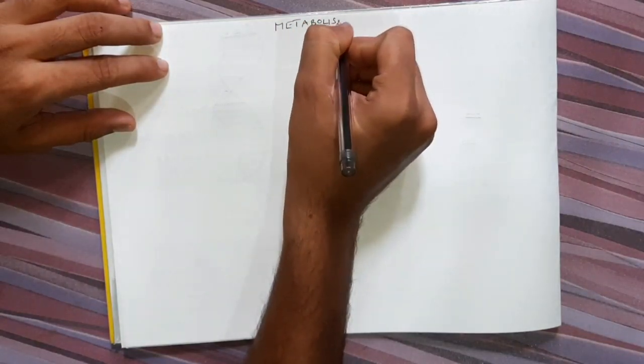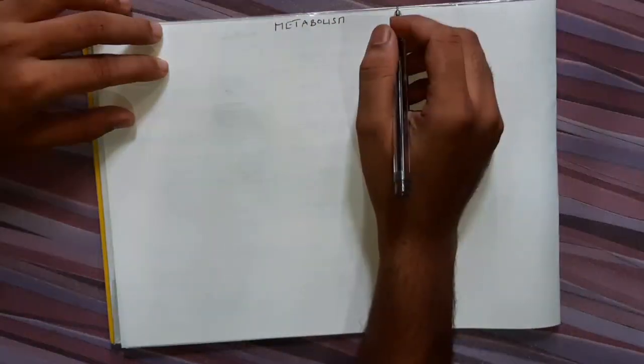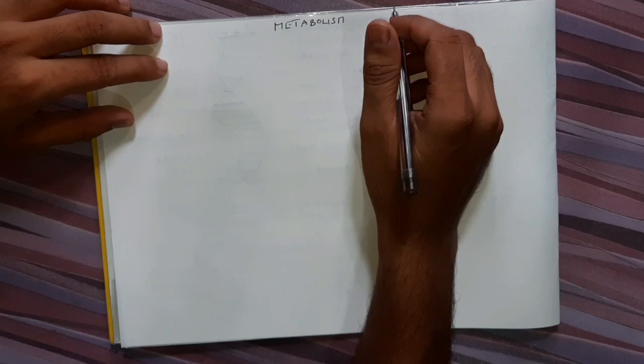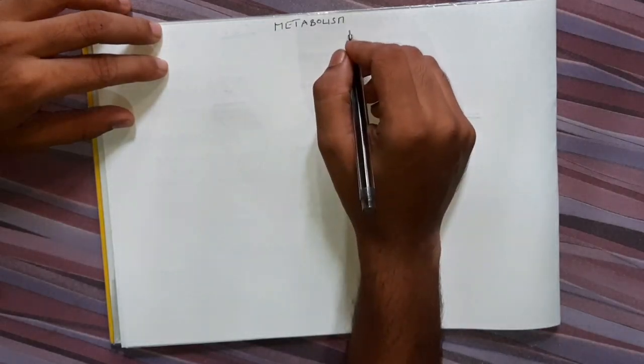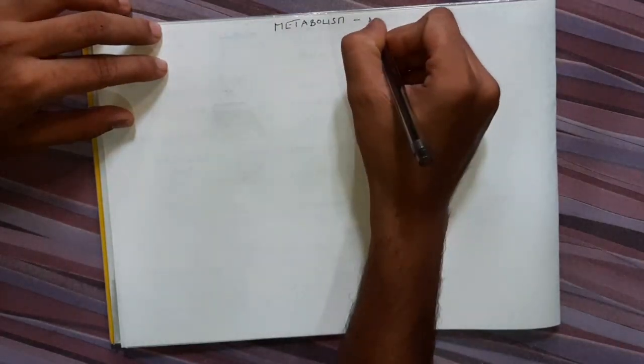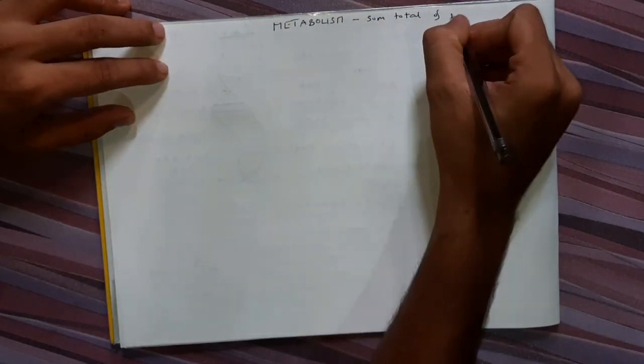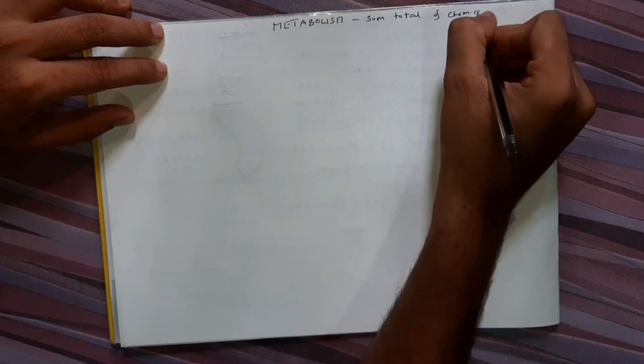Here you are a bit familiar with this word, that is metabolism. You have recently studied respiration in plants as well as the living world chapter. In that, the metabolism term was there. What is metabolism? Very simple. It is the sum total of chemical reactions. Correct? Total of chemical reactions.